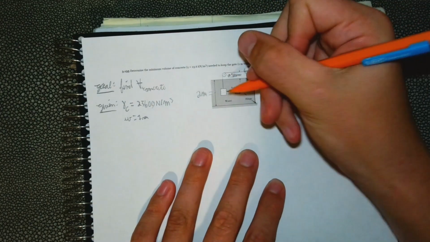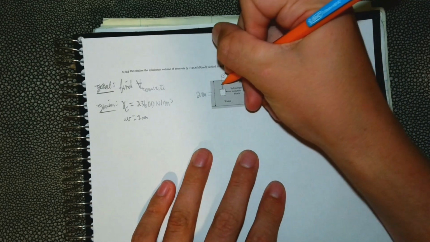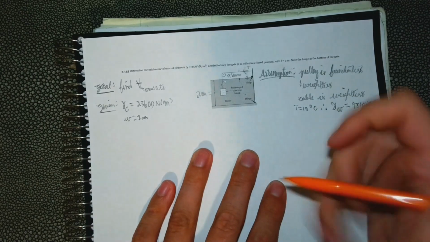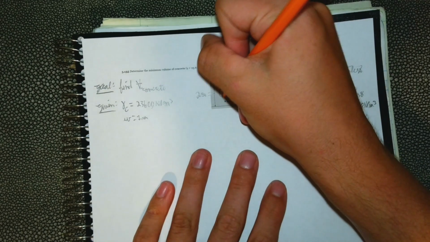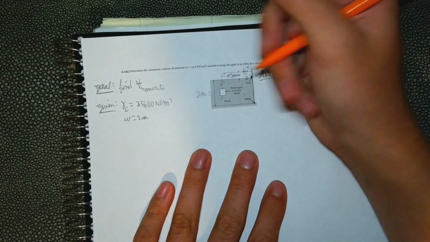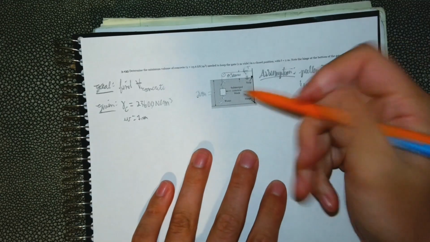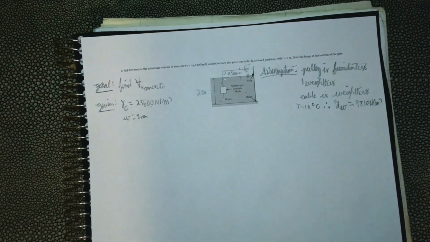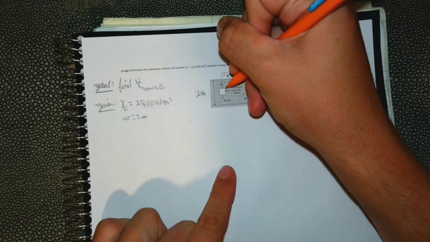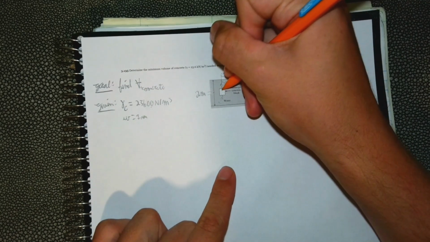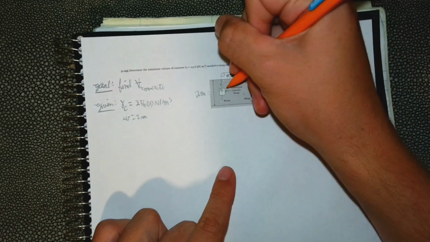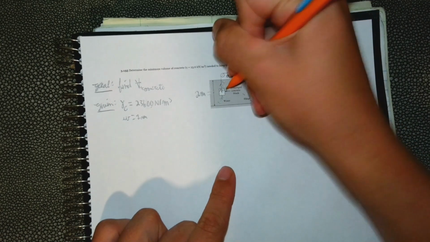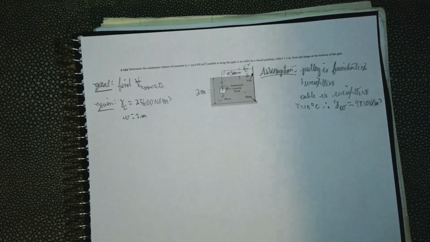And then we got the weight of the concrete, and we also have the buoyancy force, the tendency of this concrete to float up instead of being underwater.